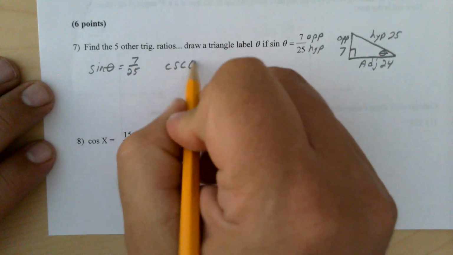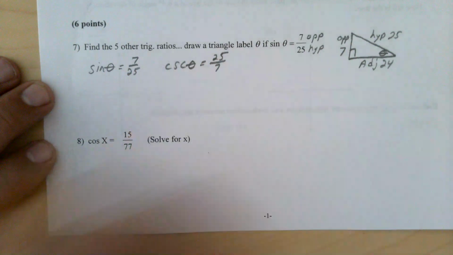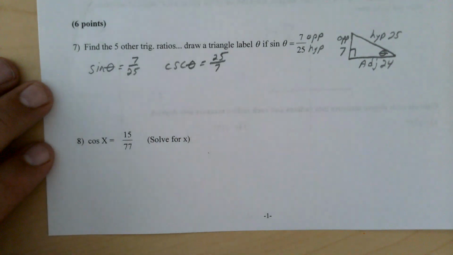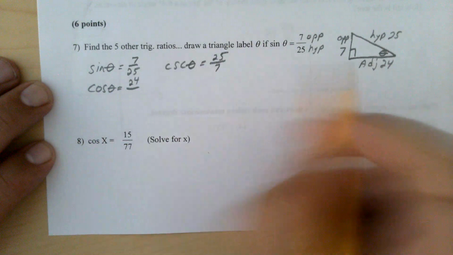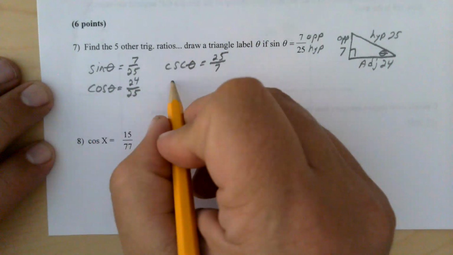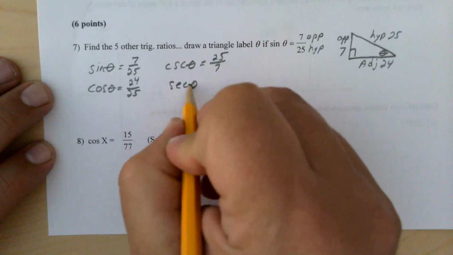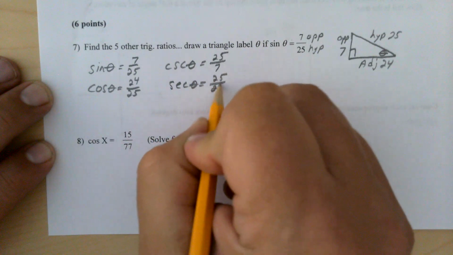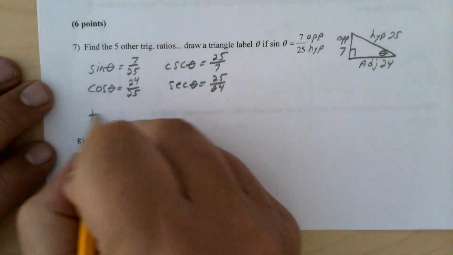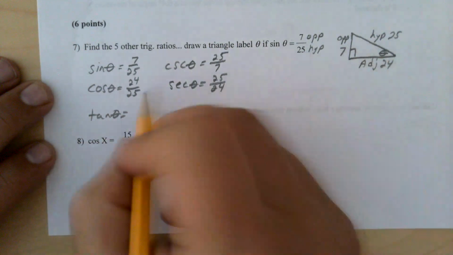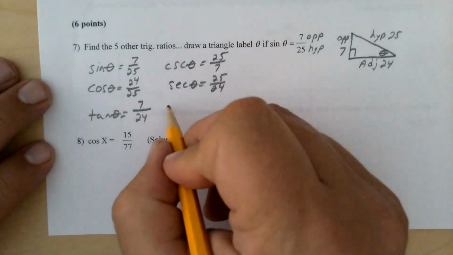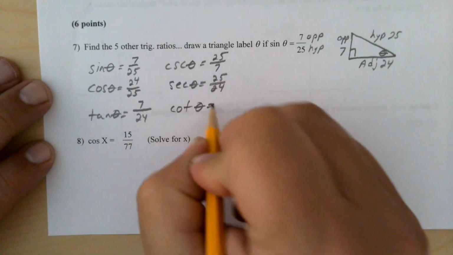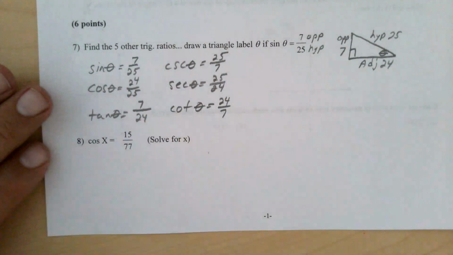And then right next to it, I'll have the cosecant. You just simply flip it. Okay, we're comparing the hypotenuse to the opposite side. It's 25 divided by 7. The cosine is my adjacent, which now I know is 24 over the hypotenuse. The secant is just a flip-flop. Put the 25 on top, 24 on the bottom. And then tan is my opposite, so 7 goes on top. The adjacent goes on the bottom. And finally, cotangent. Okay, just flip it, and you get all the points.